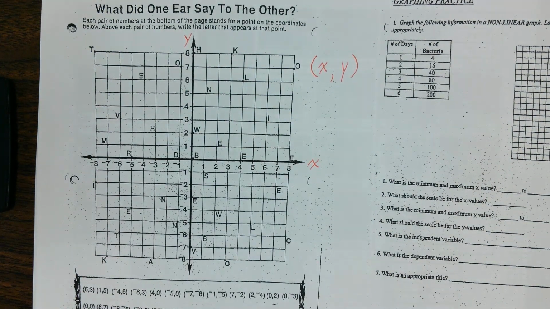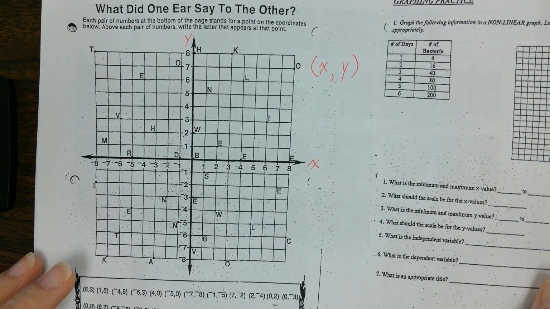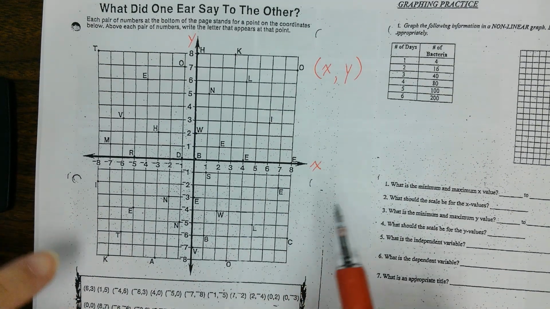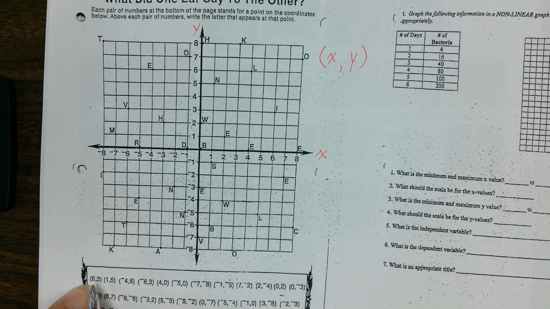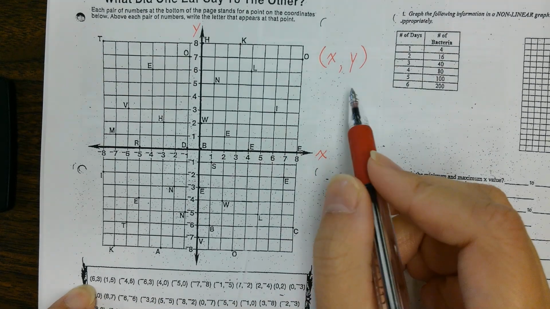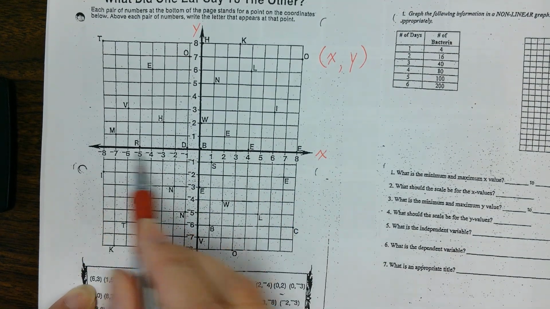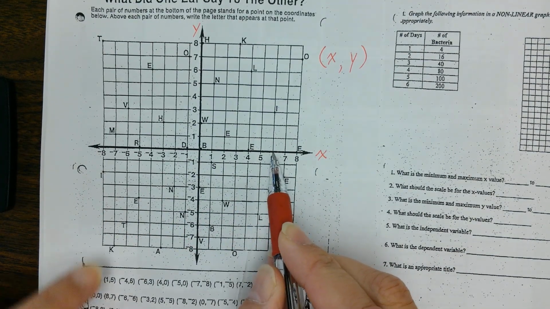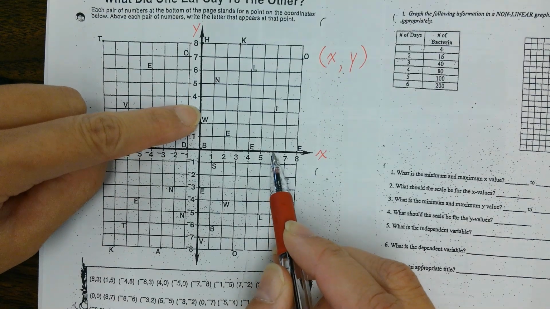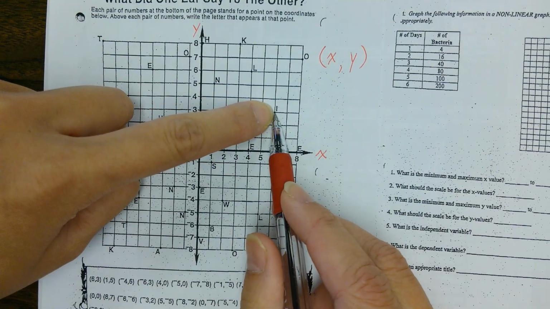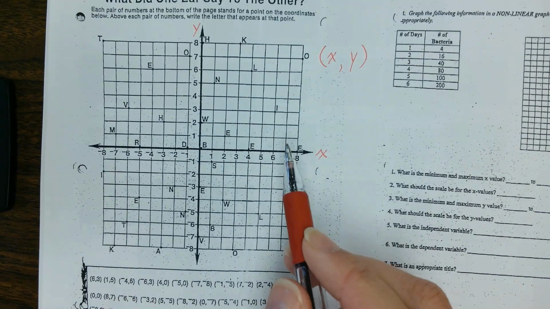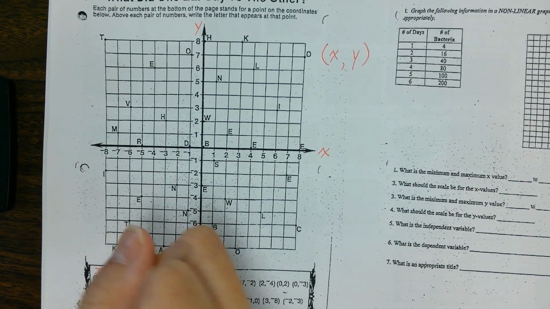Who played Battleship before? Okay, so a coordinate system is just like Battleship. For example, here, this coordinate 6, 3. Remember, X always comes before Y. So you look at 6 on your X-axis and 3 on your Y. Okay, I sunk your battleship. So the first letter here is I.